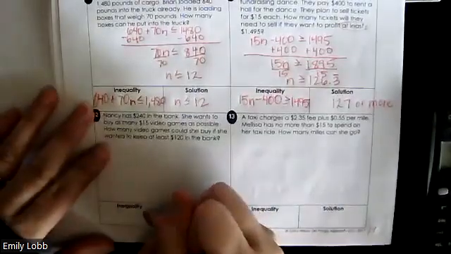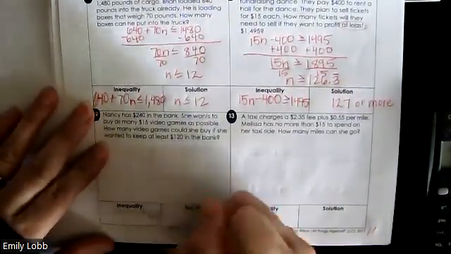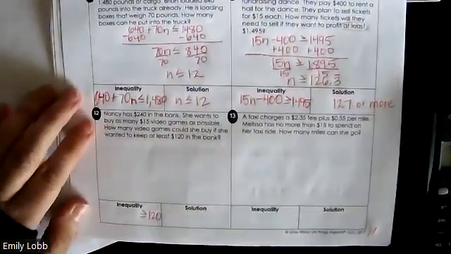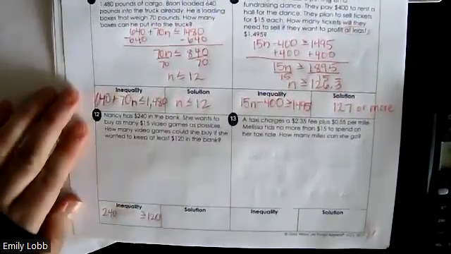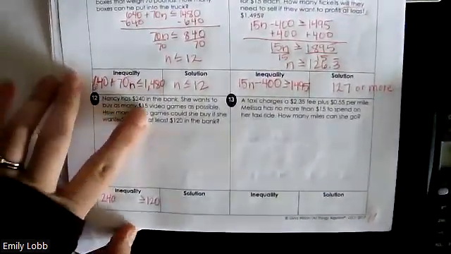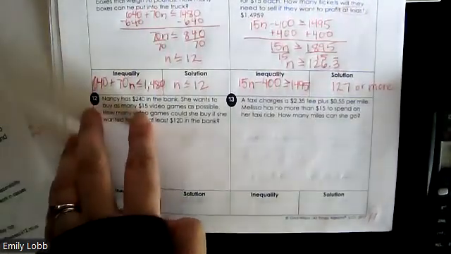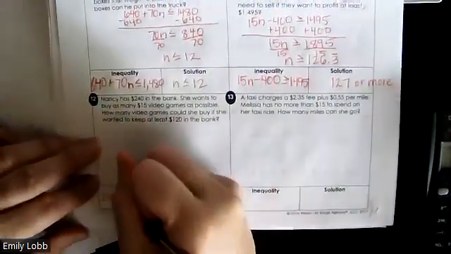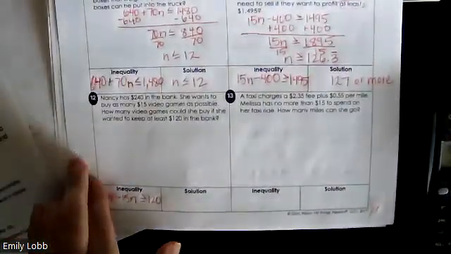So she wants to have greater than or equal to $120. So she's starting with this 240. If she's buying them, is she gaining or losing 15? Losing from her bank account, right? So minus 15 times the number of games.